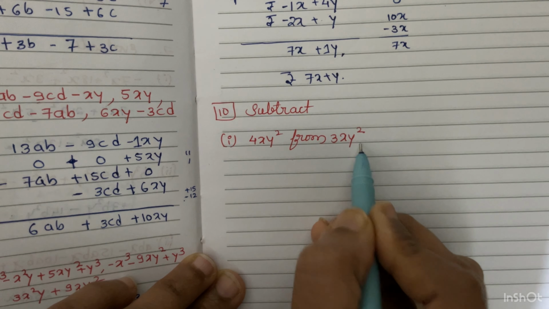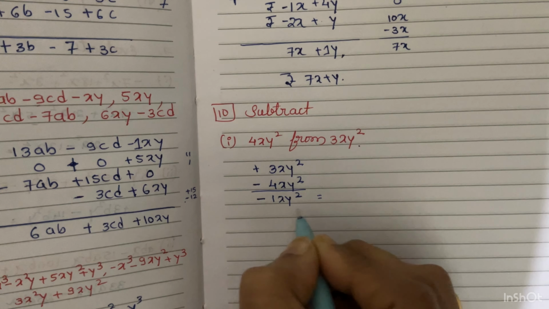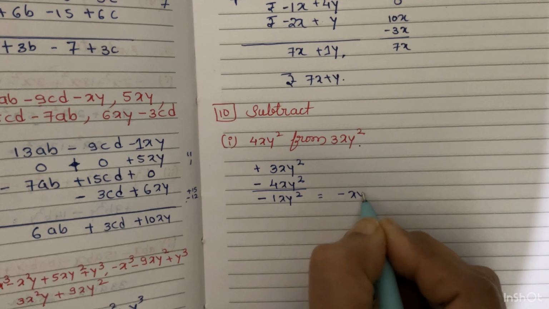Okay, now we need to subtract, and both terms are having unlike signs, so we need to do subtraction. After subtraction I'll be having 4 minus 3, I'll be having 1xy square, and the bigger number carrying the minus sign. So this answer we can simply write as minus xy square.